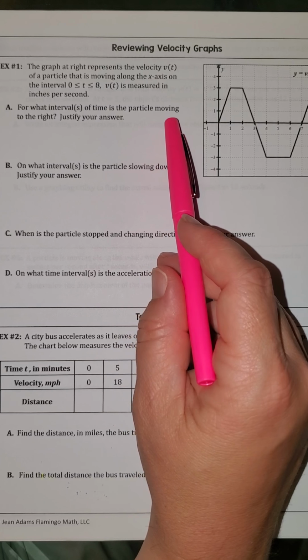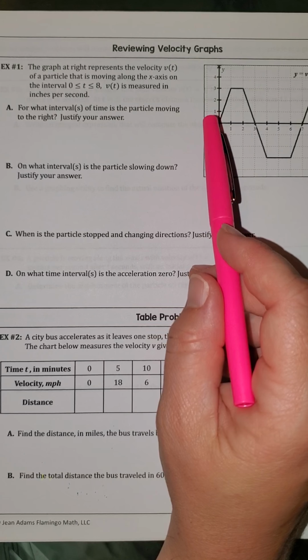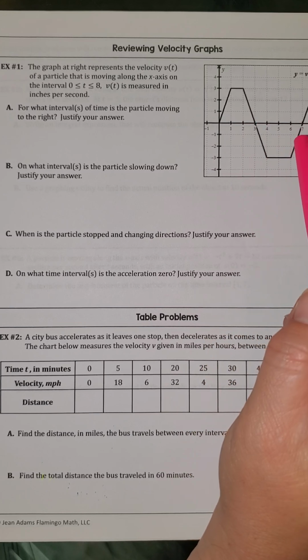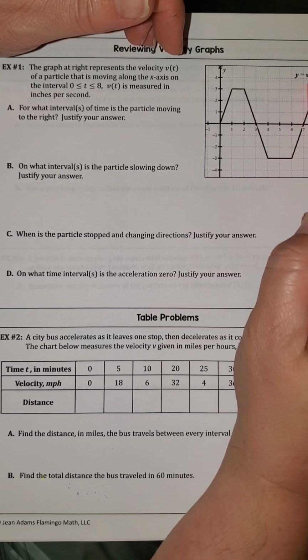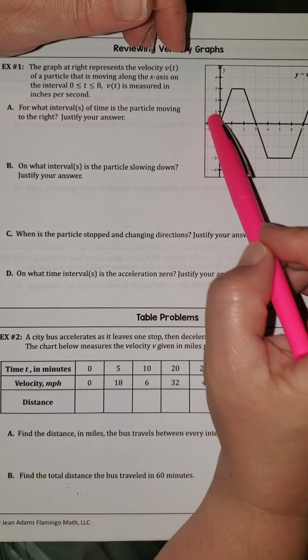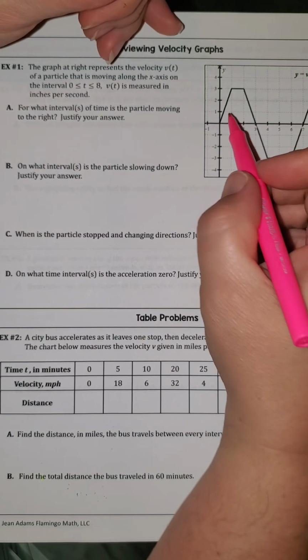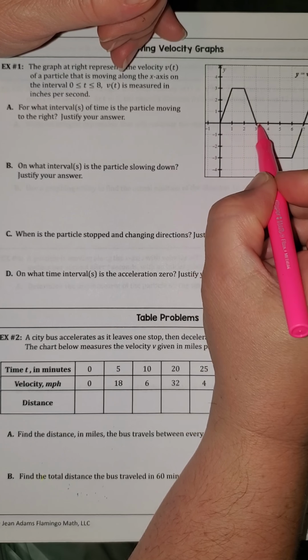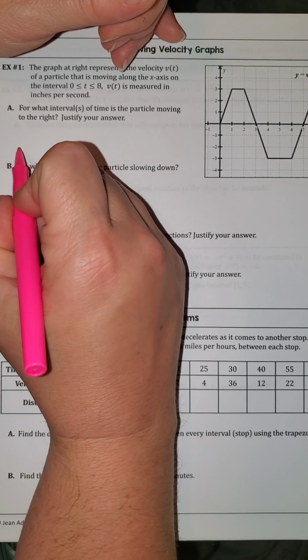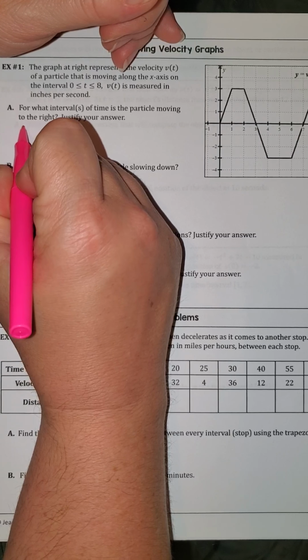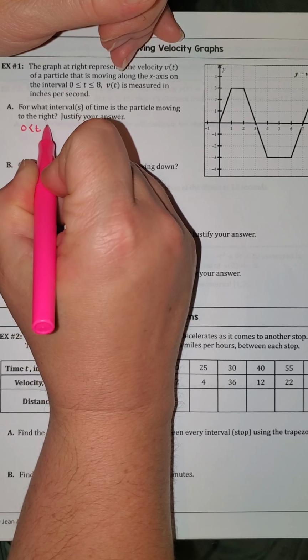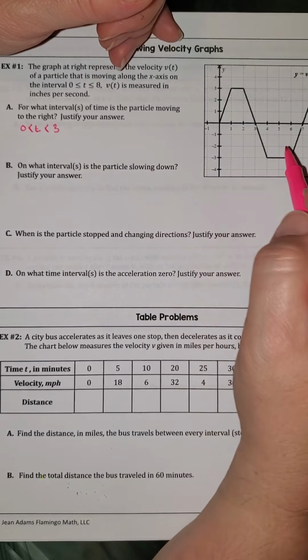Justify your answer. All right, so it is moving to the right when our velocity is positive. So the 2 time spans when it's positive. So it's positive from 0 till we get to 3. At 3, it's changing directions.